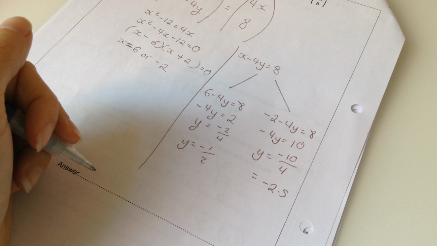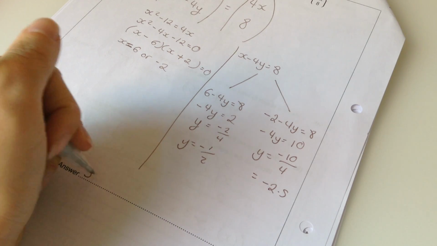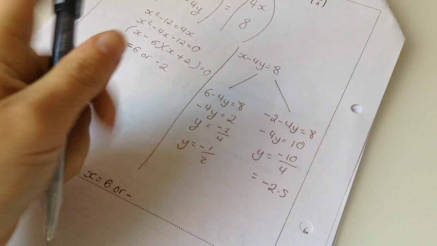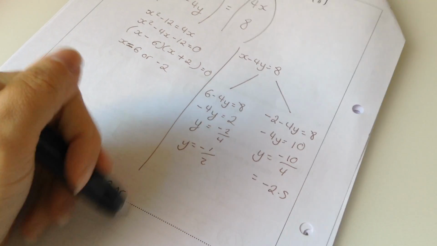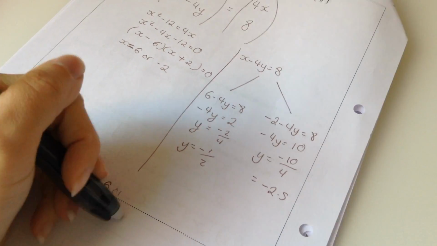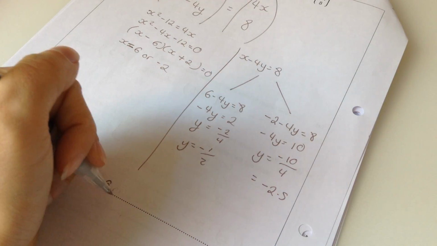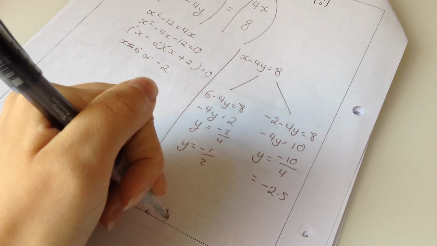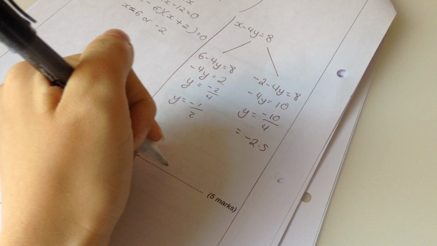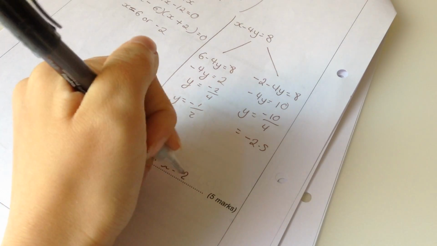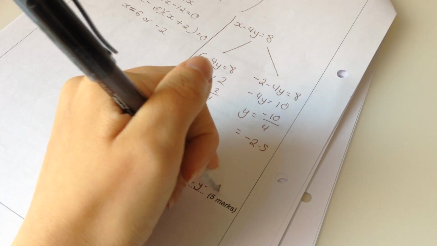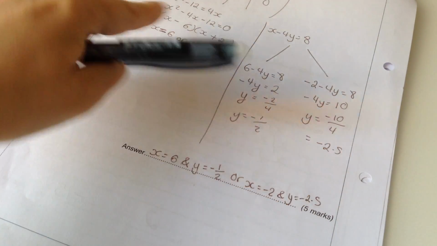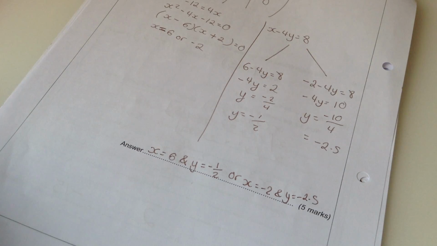Okay, so the answer is x equals 6 or minus, no, I should put them in pairs. So x equals 6 and y equals minus a half, or x equals minus 2 and y equals minus 2.5. I put them in pairs because you need to know which x goes with which y. They're going to be picky about that.